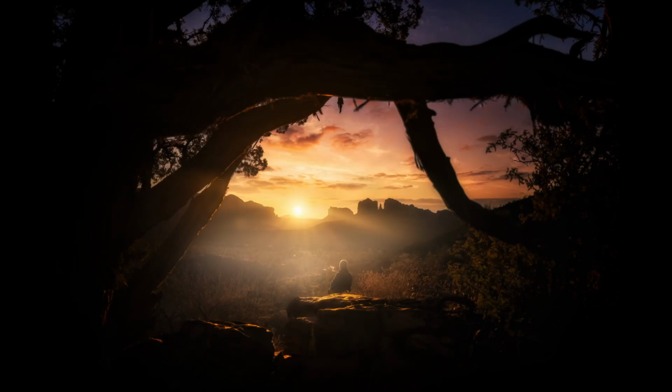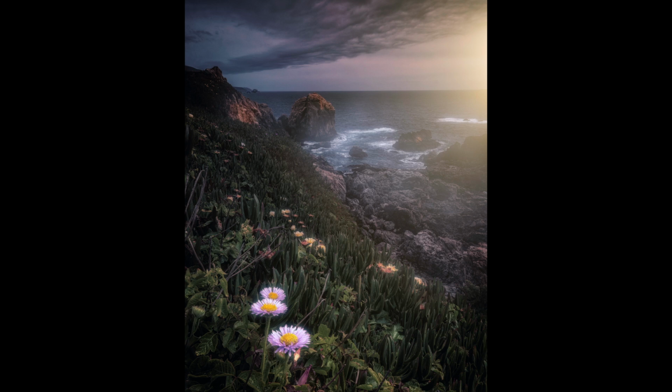Sometimes a photo needs more than just clarity or contrast adjustments. Sometimes it needs more soul. That's why I tested Dehancer. Not to change my vision, but to see if it could deepen it.